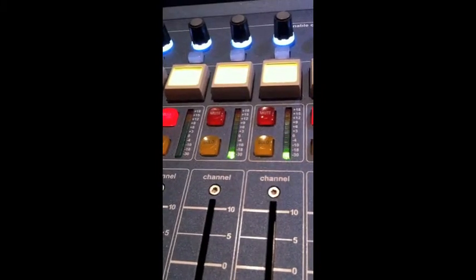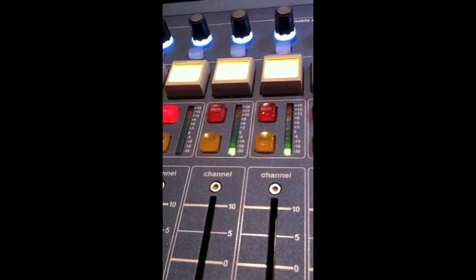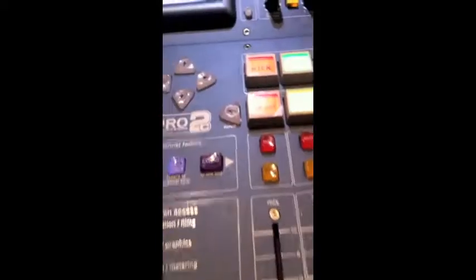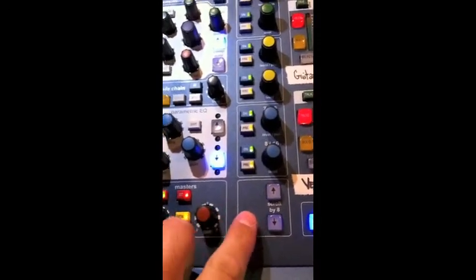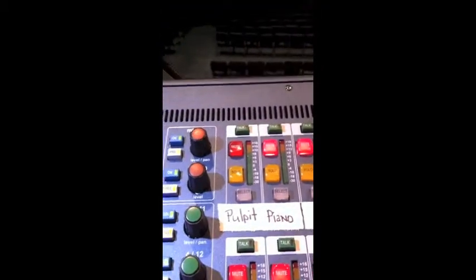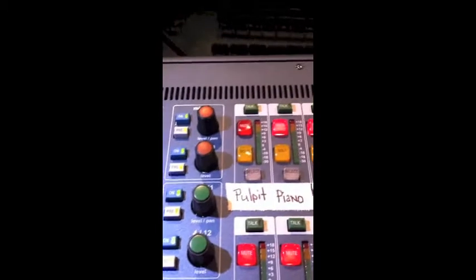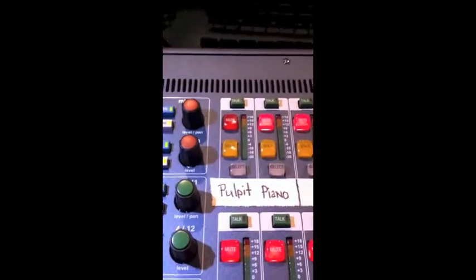So I'm going to turn the gain all the way back down to where it was before, so we're just seeing that one little flicker. And we will head up here, and we're going to look at a meter. And this is the meter for my pulpit wedge.